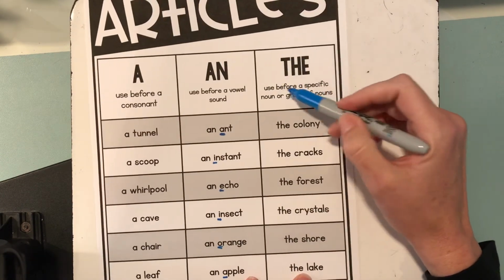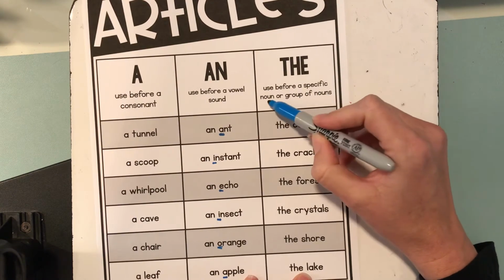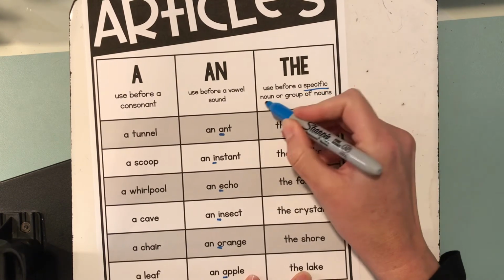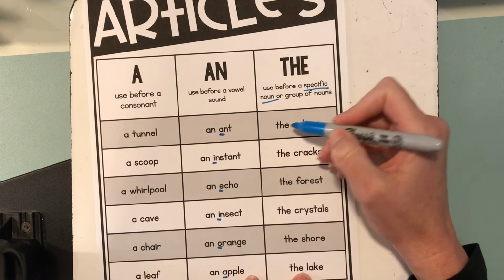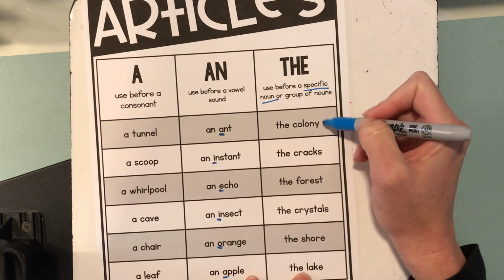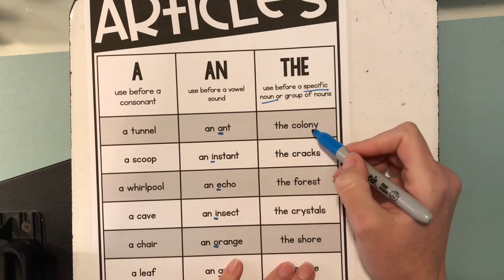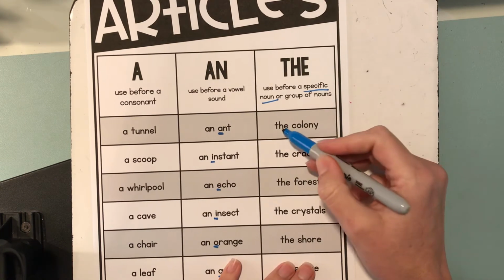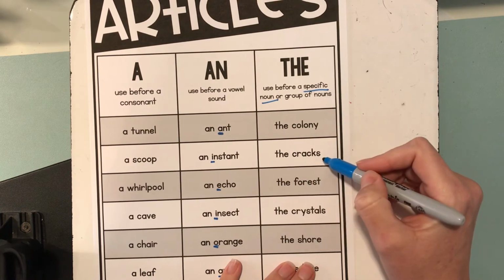So the next article we're going to learn about is the. And we use the before a specific noun, or a group of nouns. Okay, so the colony. The colony means a colony of ants, right? A group of ants. So an colony would not make sense there. So the colony does, right? Sounds much better. The cracks.